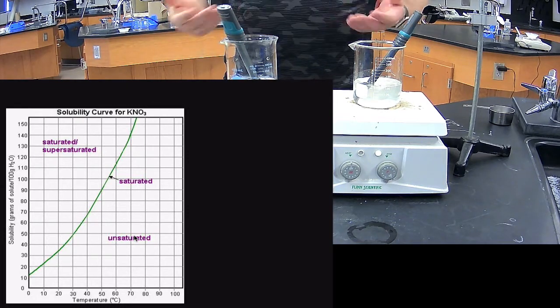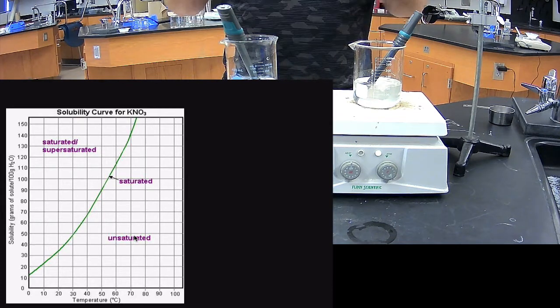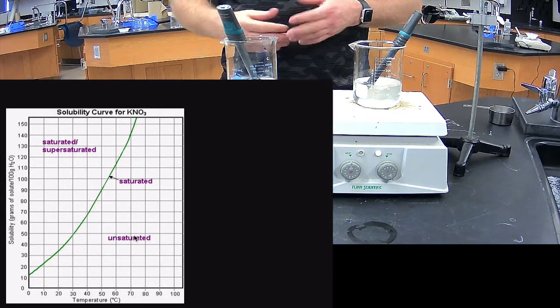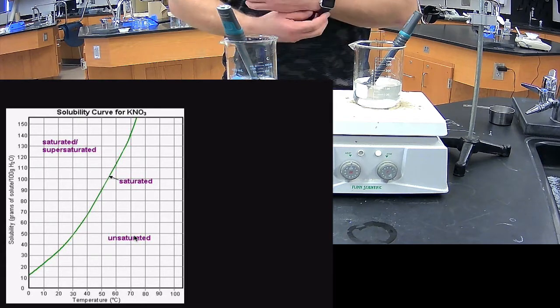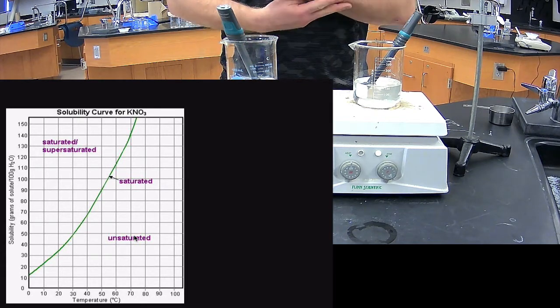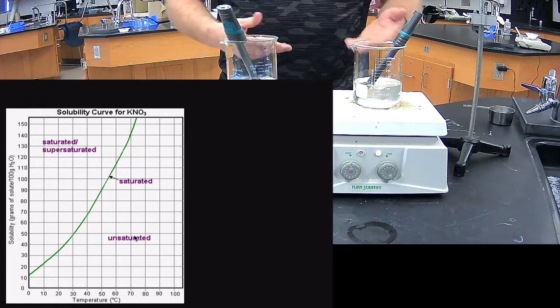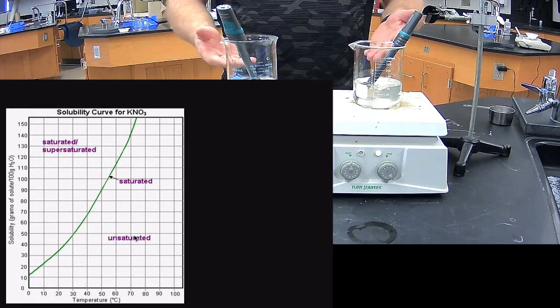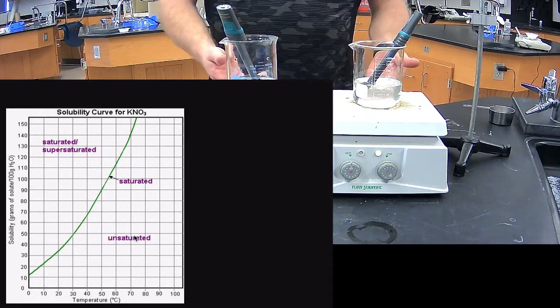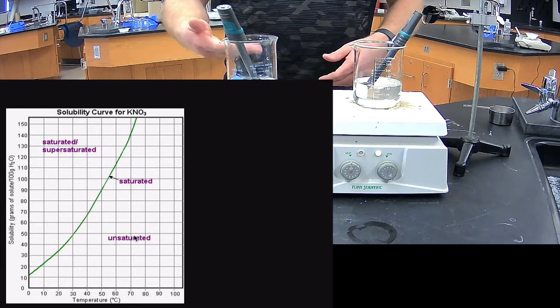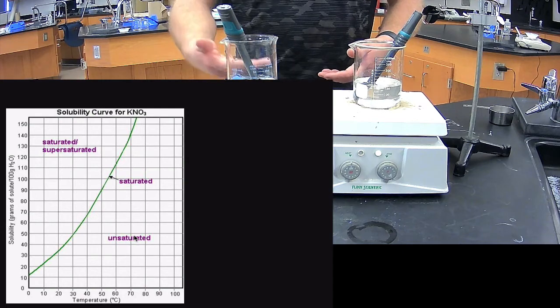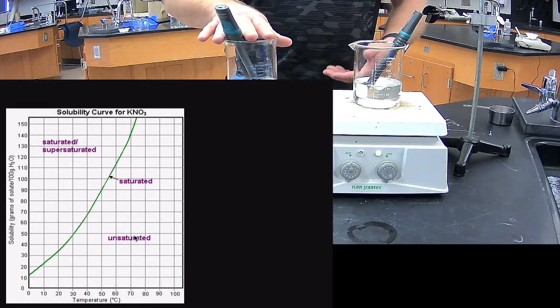So again, the demonstration here is just to help remind us that when it comes to solubility, temperature is a factor. In this case, with our solid solutes, as the temperature went up, the solubility went up. Or sorry, on this side we didn't change temperature, so it wouldn't affect it.